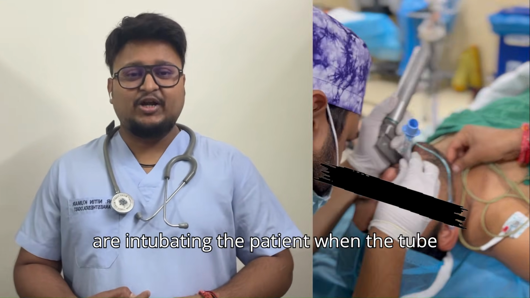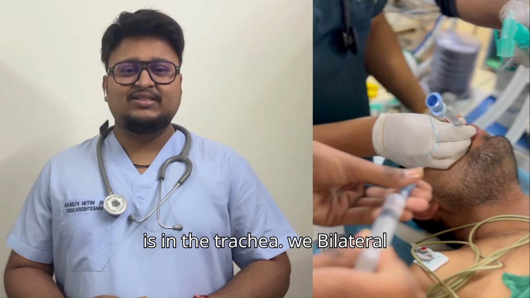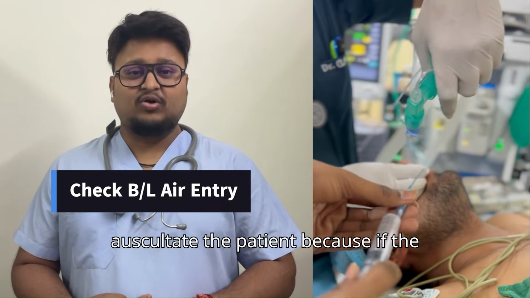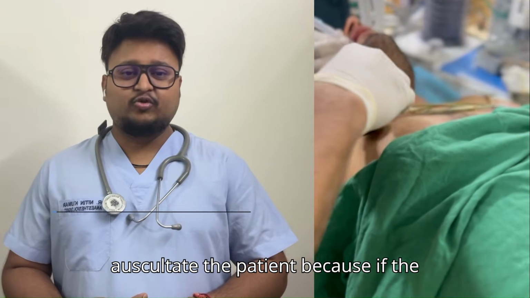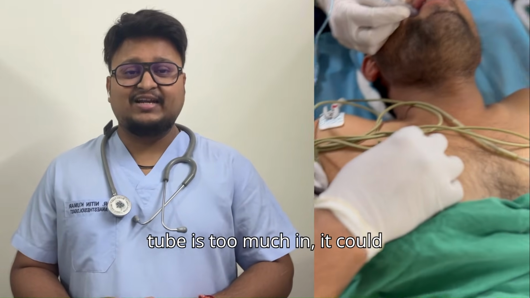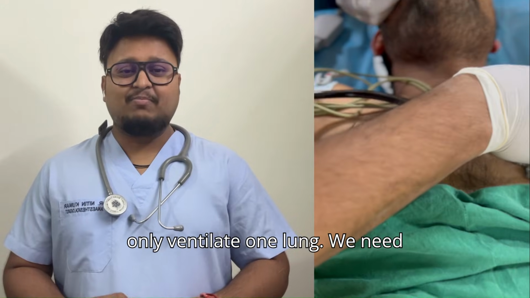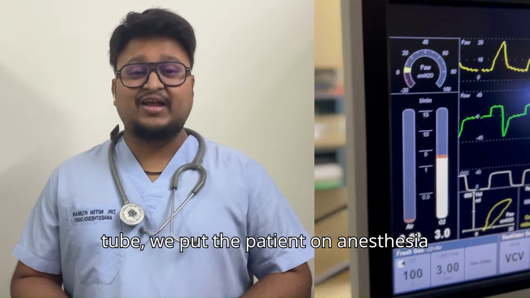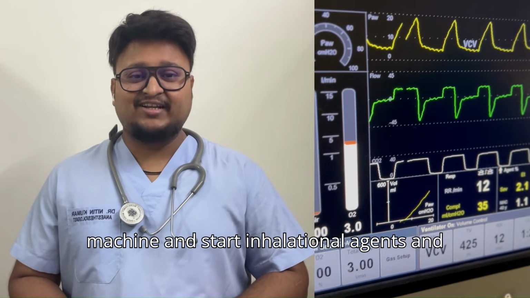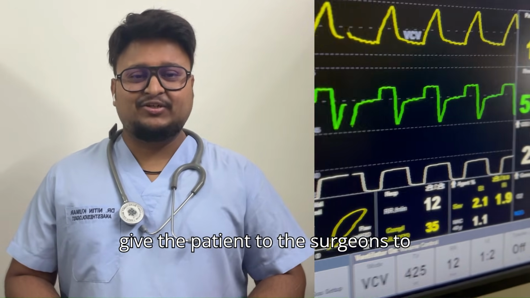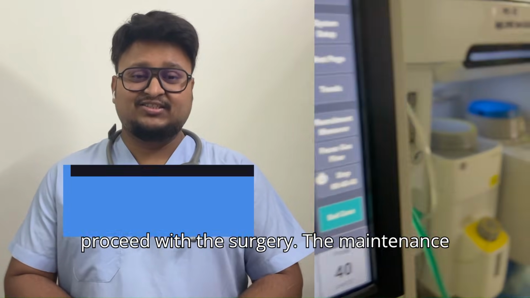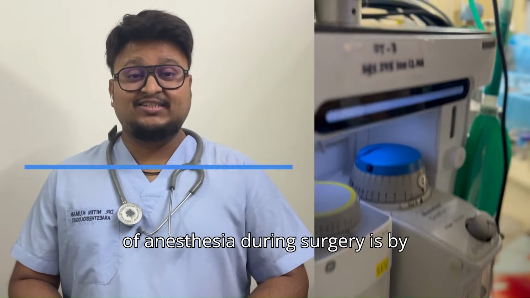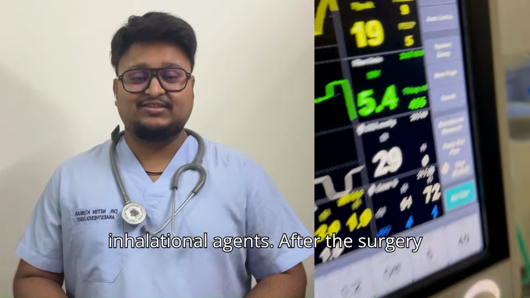Now you can see we are intubating the patient. When the tube is in the trachea, we bilateral auscultate the patient, because if the tube is too much in, it could only ventilate one lung. We need bilateral ventilation. After securing the tube, we put the patient on anesthesia machine and start inhalational agents and give the patient to the surgeons to proceed with the surgery. The maintenance of anesthesia during surgery is by inhalational agents.